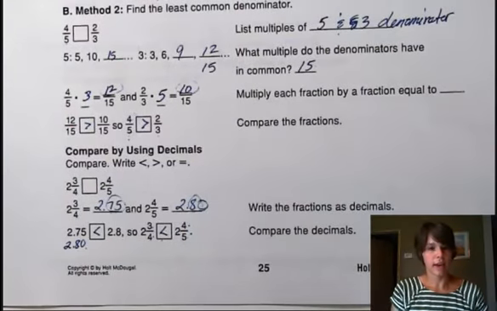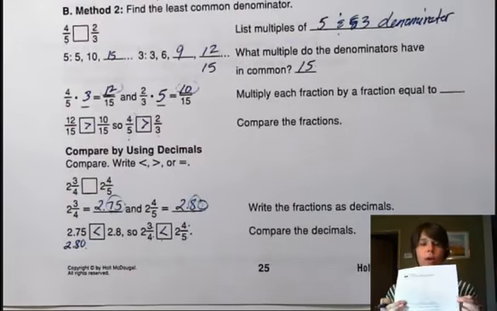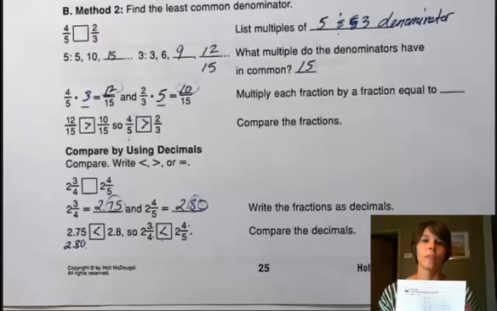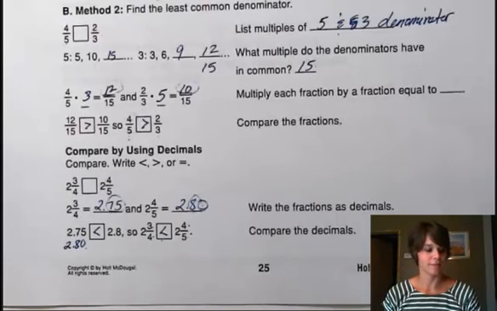You guys have practice B. If you watch the video, you know to only do the odds when you come in tomorrow and just have the odds done. Good luck.